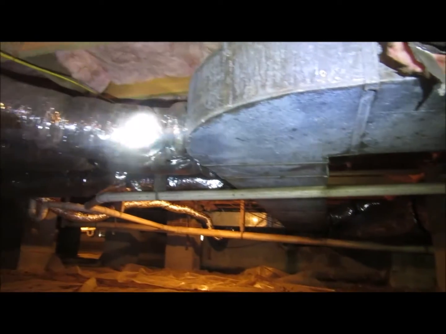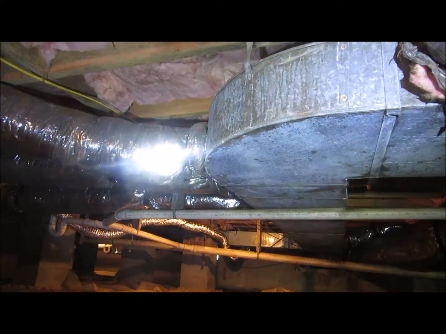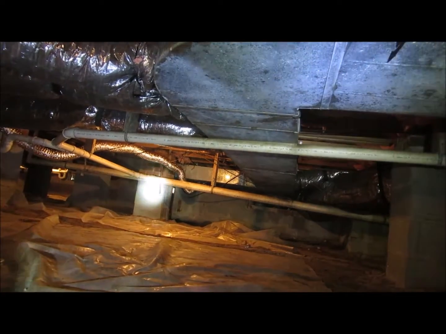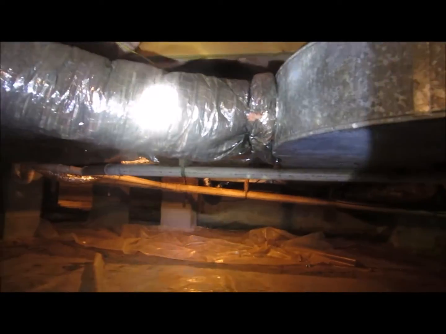I disconnected this duct and it was loaded with mold. This is somewhat in the middle of the entire system. Back there is the master bedroom and the gas pack, and then this runs on down. So if this one is contaminated with mold, most likely they all are.